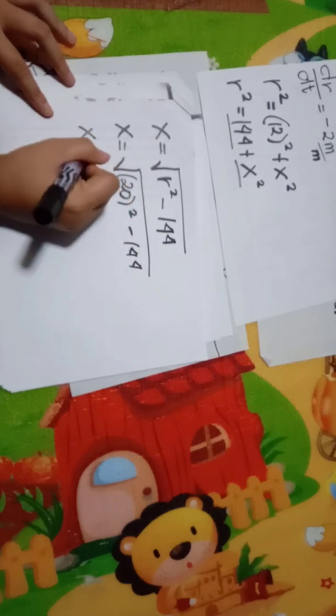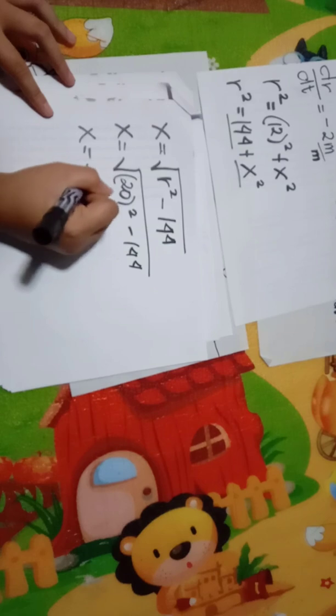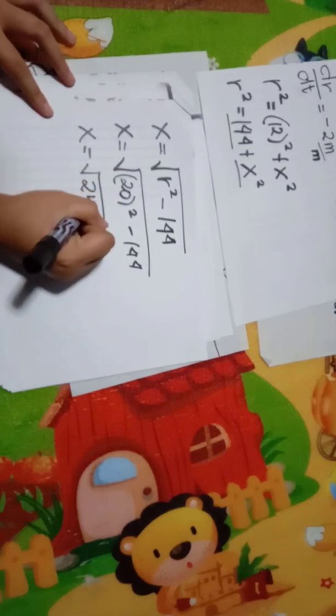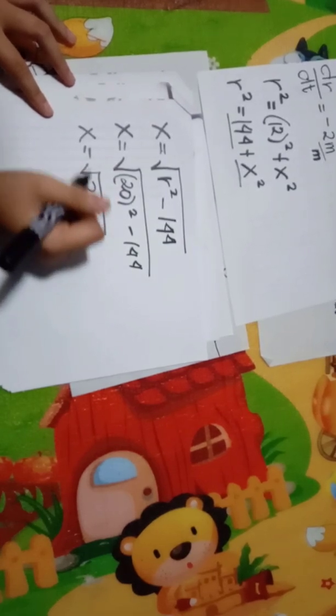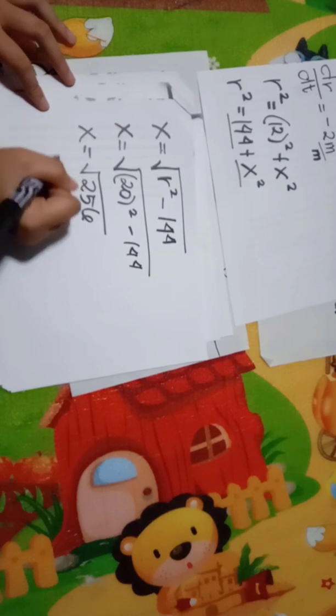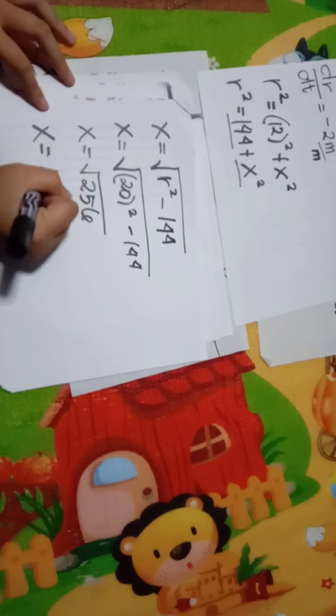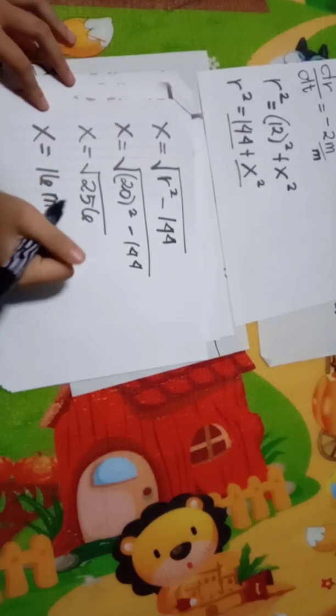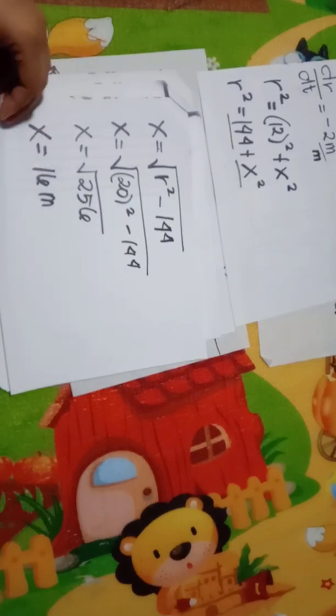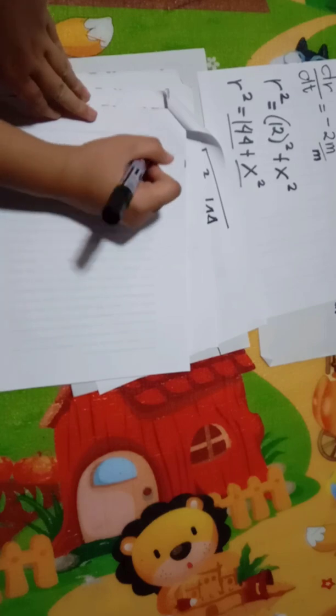So x is equal to the square root of 256, so x is equal to 16 meters. Okay, so substituting into this formula.